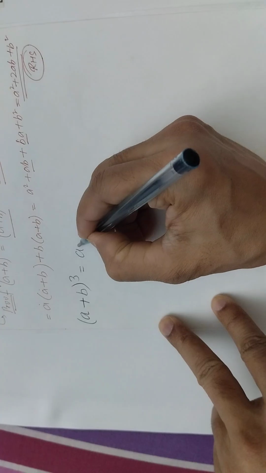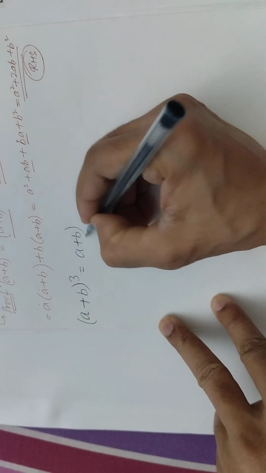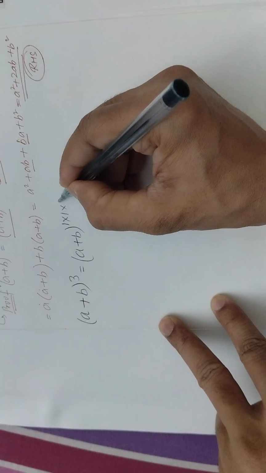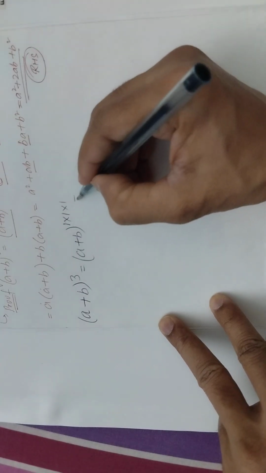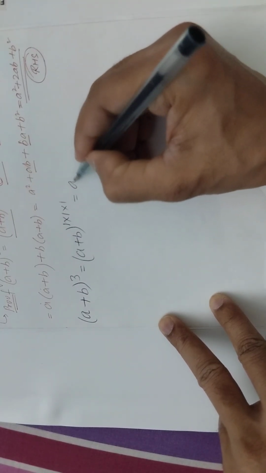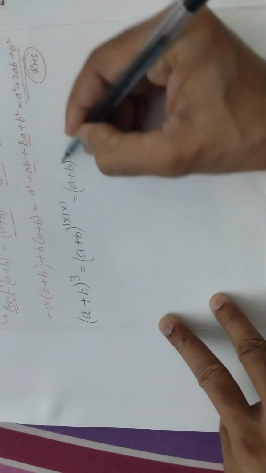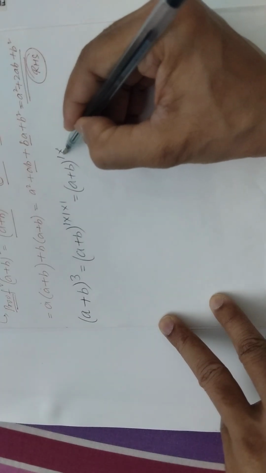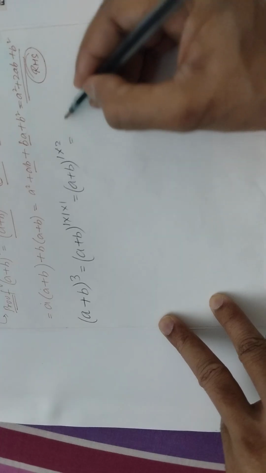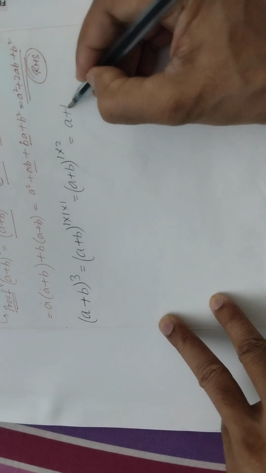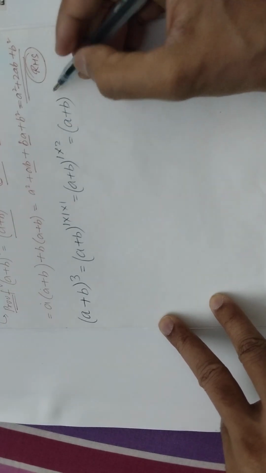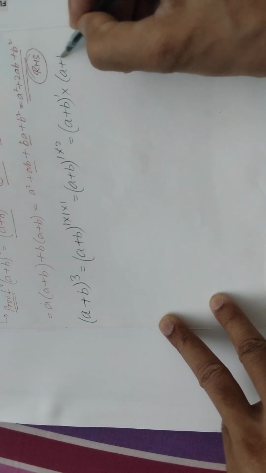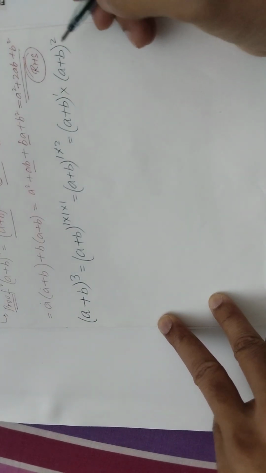can be written as (a + b) to the power 1 into 1 into 1. Now it can also be written as (a + b) to the power 1 into 2. Now this I can write as (a + b) to the power 1 into (a + b) to the power 2.